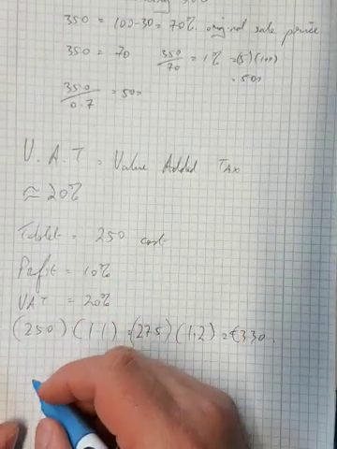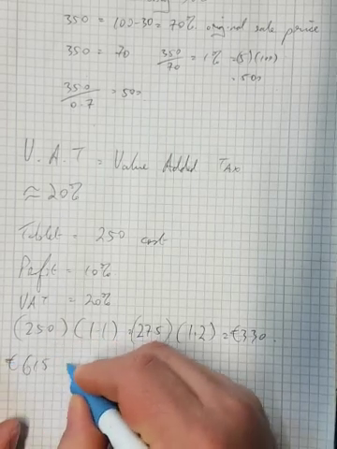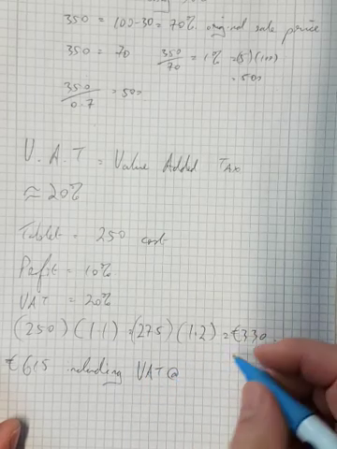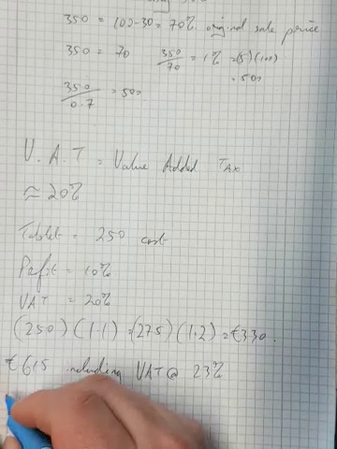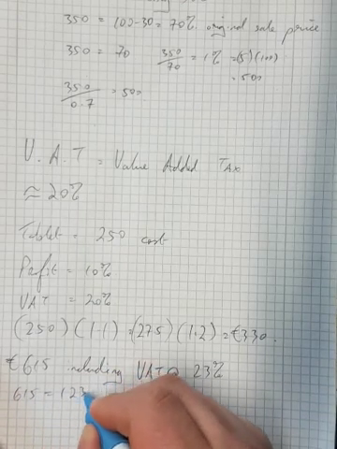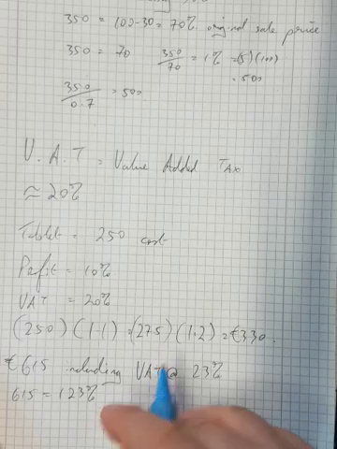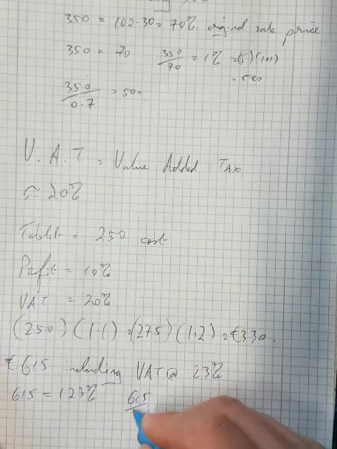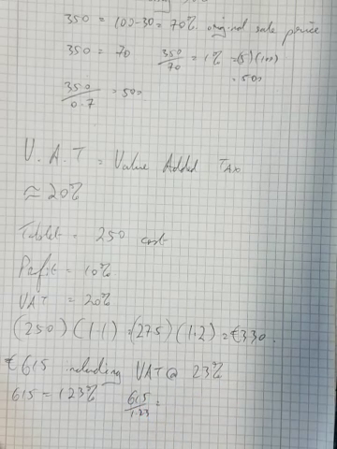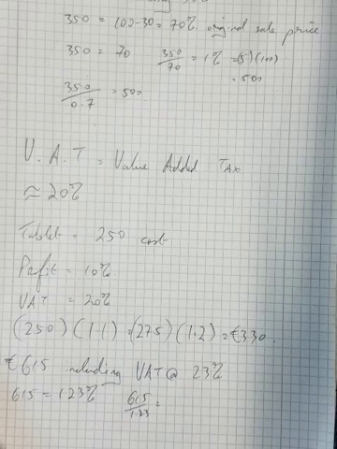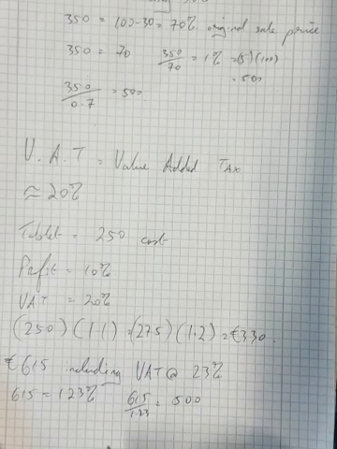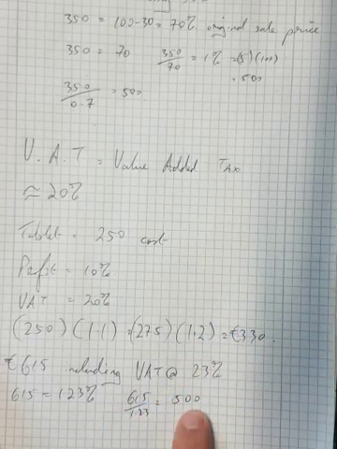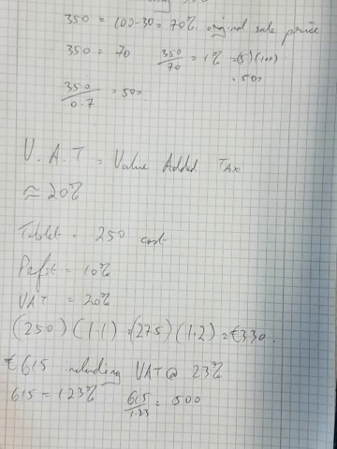Alright, so let's look at some other examples. So let's say I've got a games console, okay, and it's 615 euros, including VAT at 23%. So 615 is equal to 123% of whatever my cost price was, okay? So 615 divided by 1.23 is going to give me how much it costs before VAT is added on, 500 euros. That would be how we would get that, okay? So this is how much it costs me after my profit has been added on.